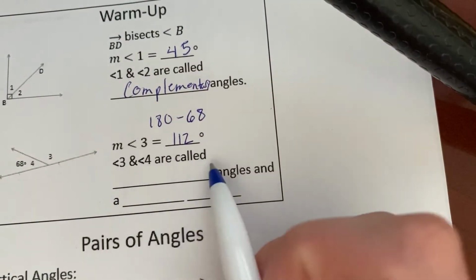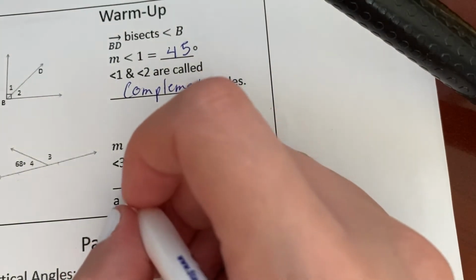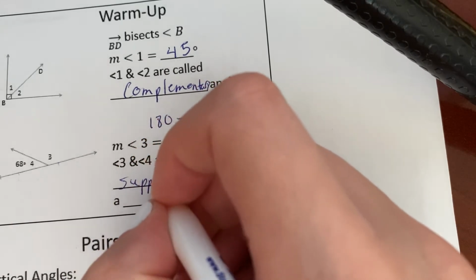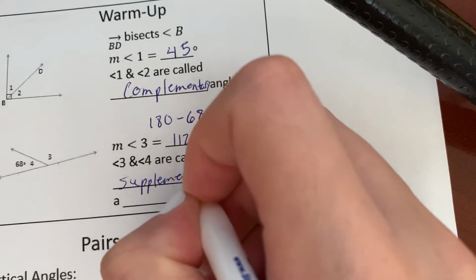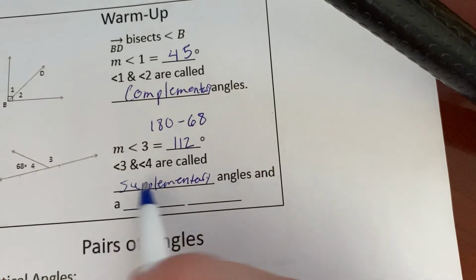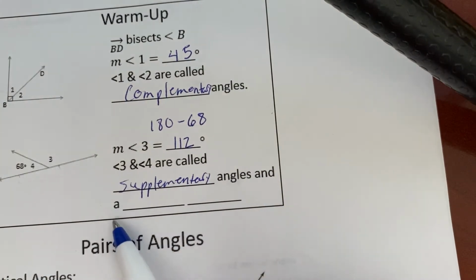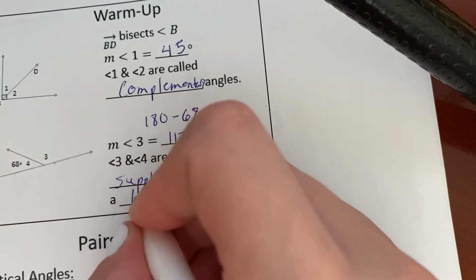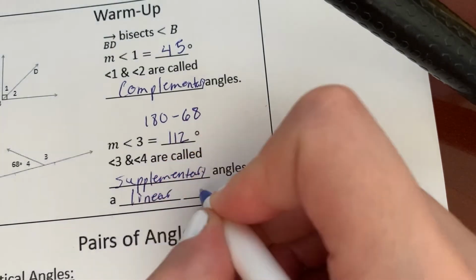Okay, and 3 and 4 are called supplementary angles, which that one was easy. Just angles that make up 180 degrees. And this is something else we learned last lesson. This is also called a linear pair.